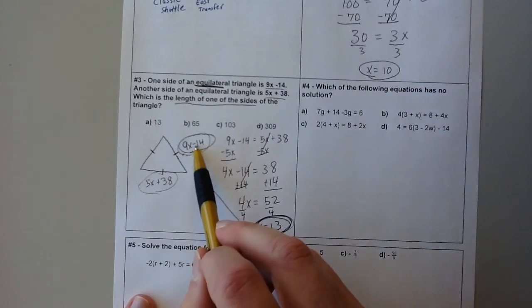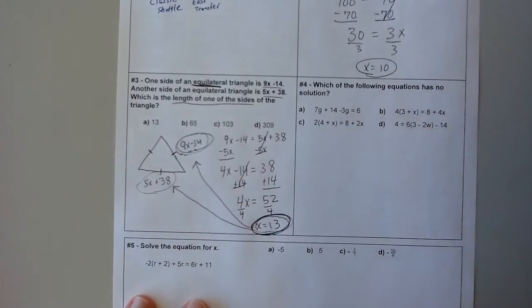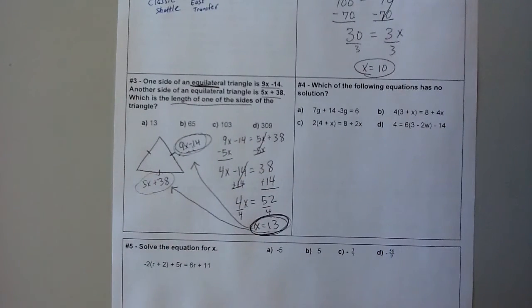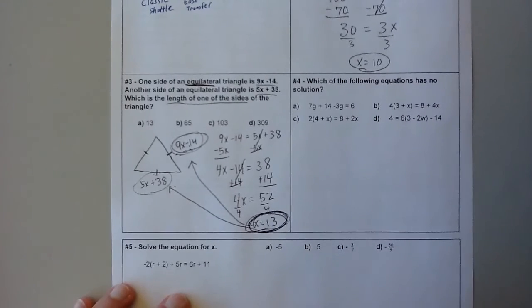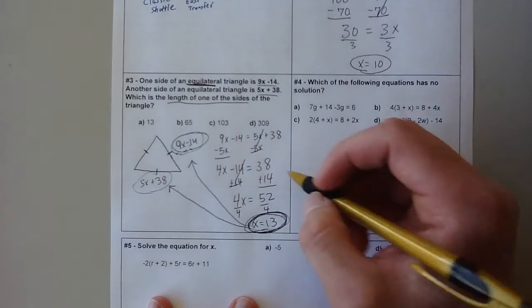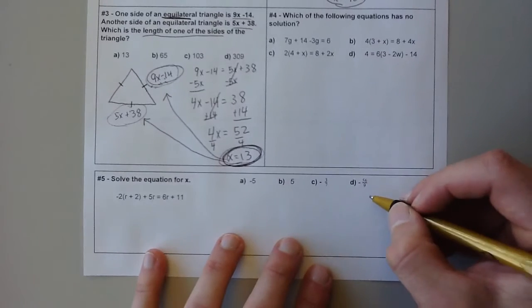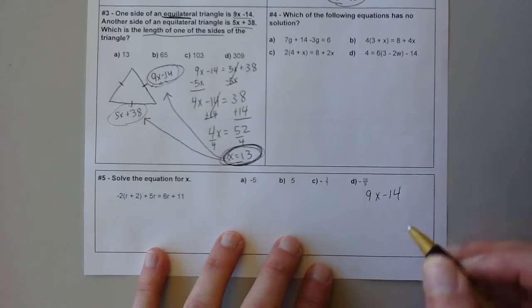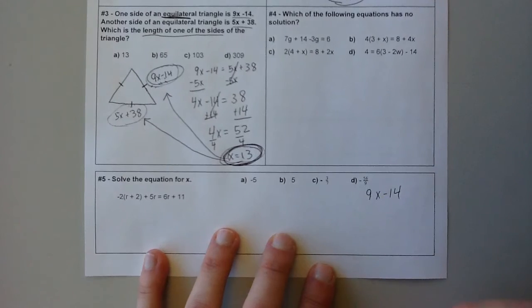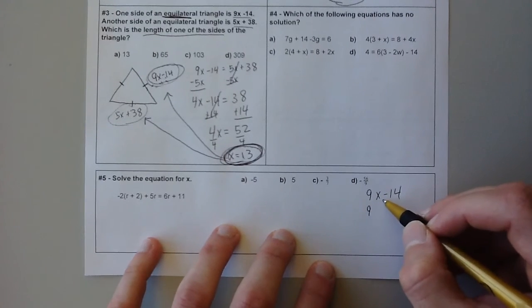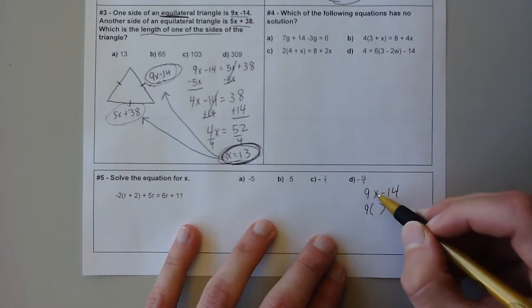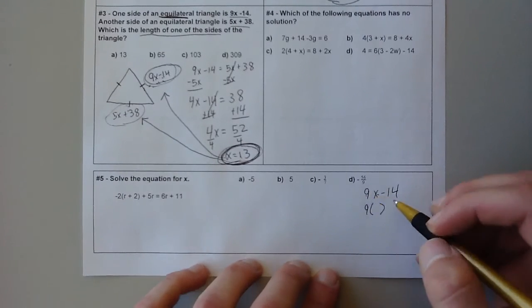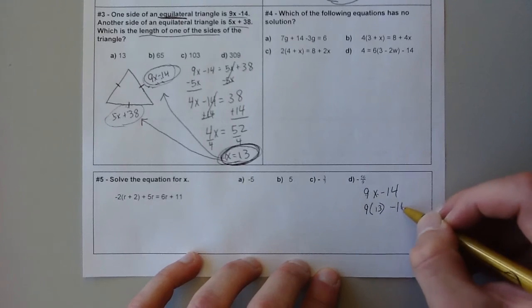Now I could choose this expression or I could choose this expression because they're the same. They're going to give me the same result. So let me show you that both of them will be the same. I'll first take 13 and plug it into 9x minus 14. So if I do that, I'm going to use this area down here, 9x minus 14. I'm going to take 13 and plug it in for x. So I have 9. Remember, when plugging in variable values, you need to use parentheses because this is 9 times x. So 9 times 13 minus 14.